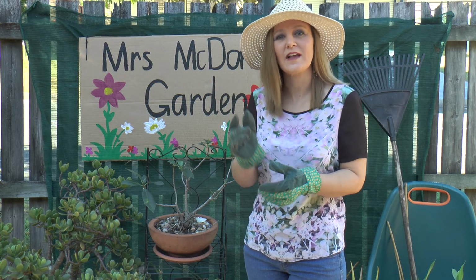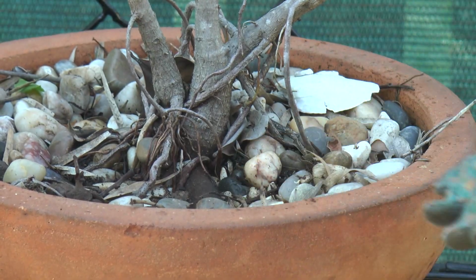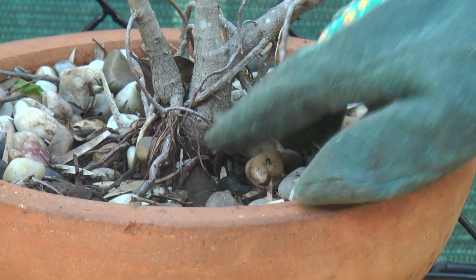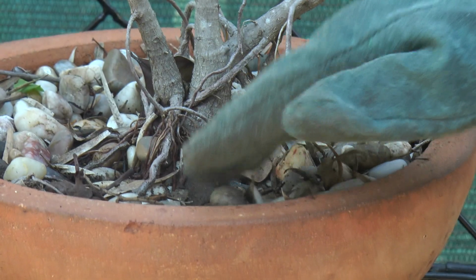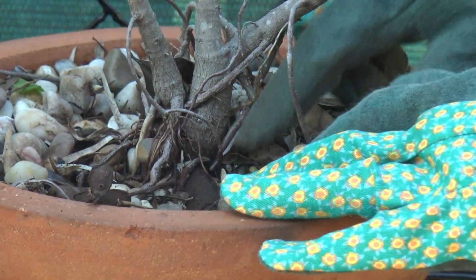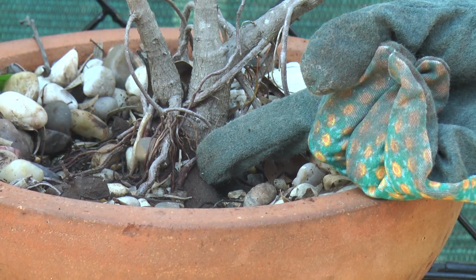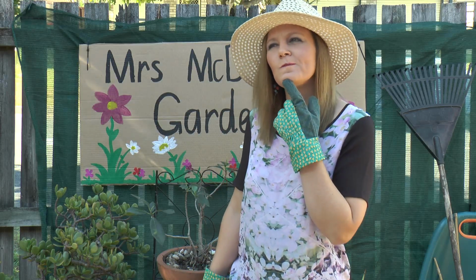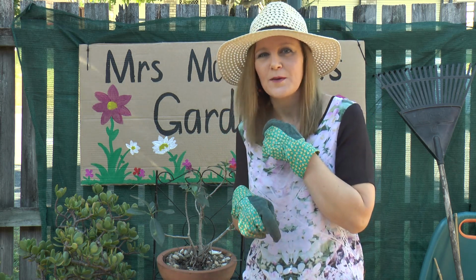Now let's look at what's underneath the soil. I'm going to try very carefully to move some of these stones and soil away so we can see what's hiding underneath. Ooh, look. I can see some. Can you see them here? These are called the roots. I wonder what the roots do. Well, that's a question for next episode.